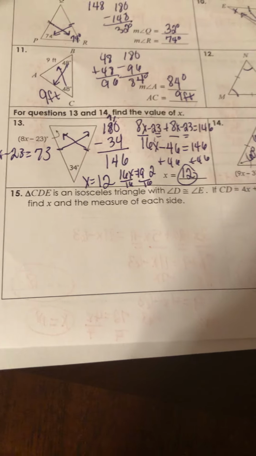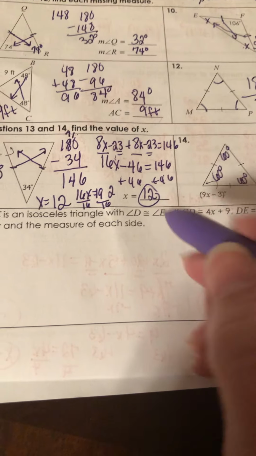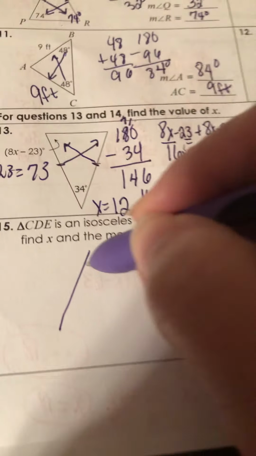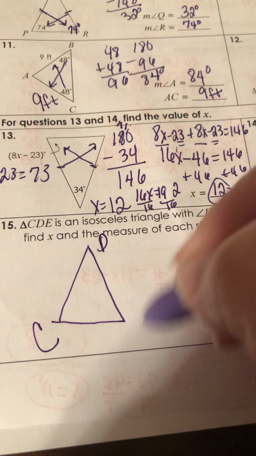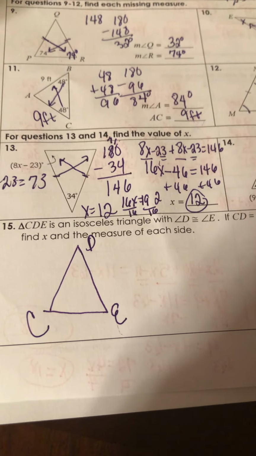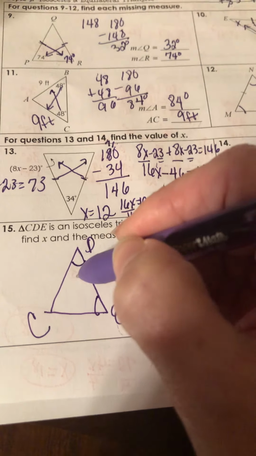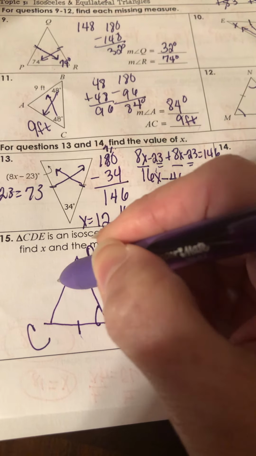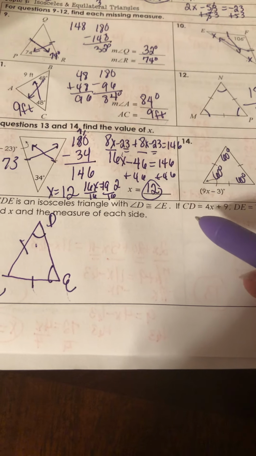All right, number 15. In triangle CDE, it's an isosceles triangle. Tells me that D is congruent to E. So that means that this side is congruent to this side. It has to be opposite of your two congruent base angles.